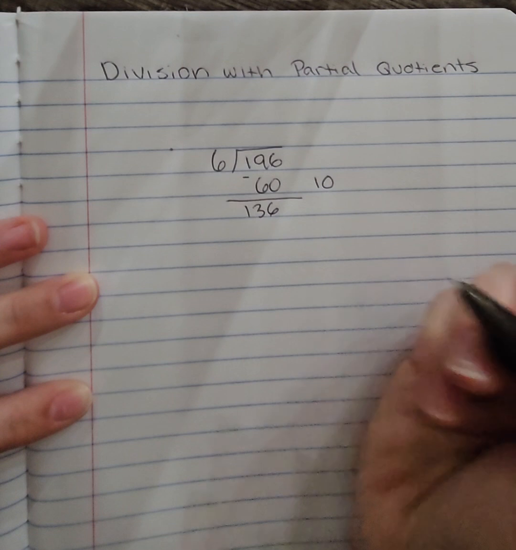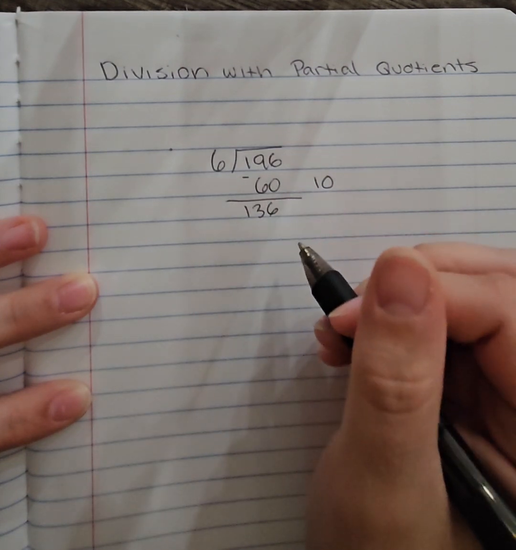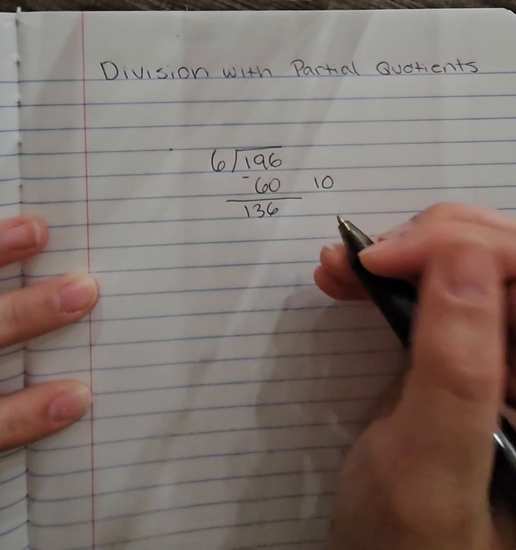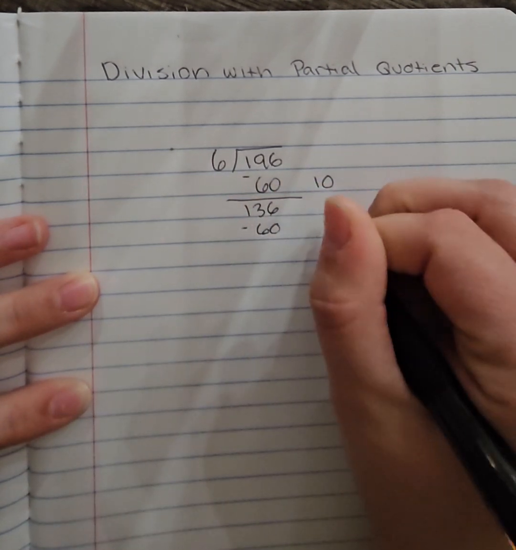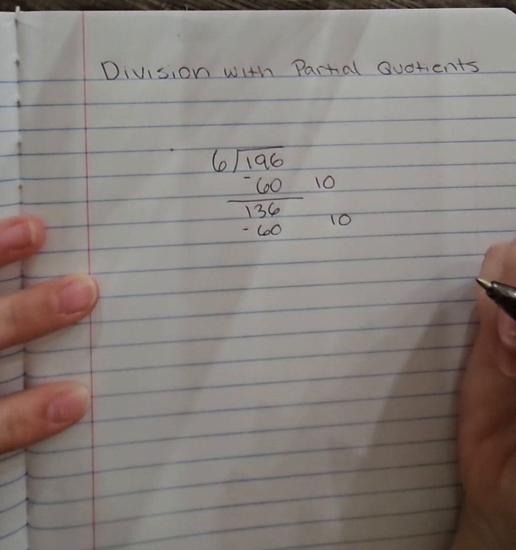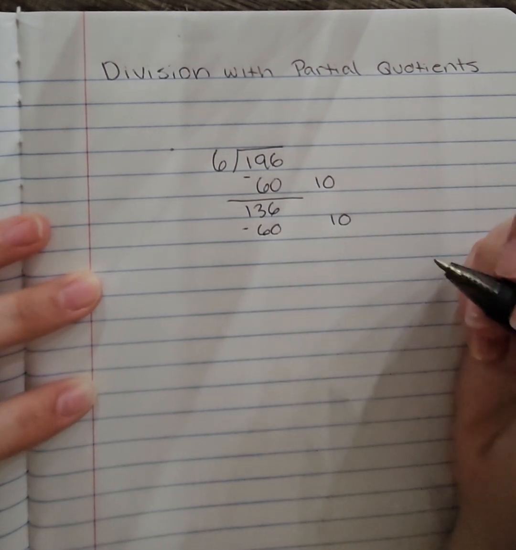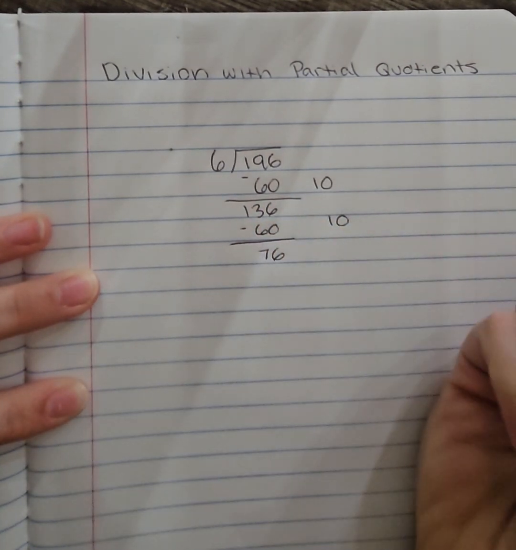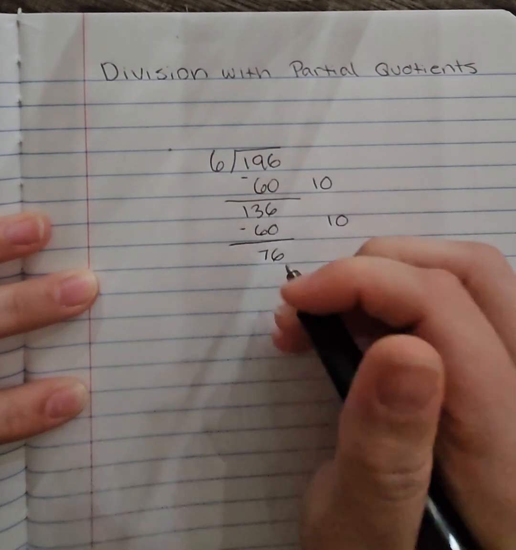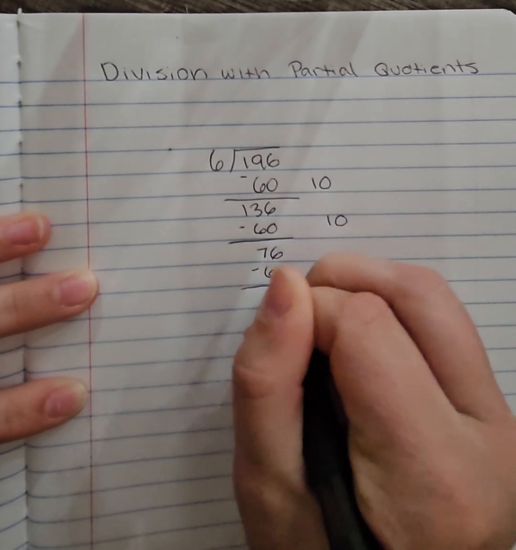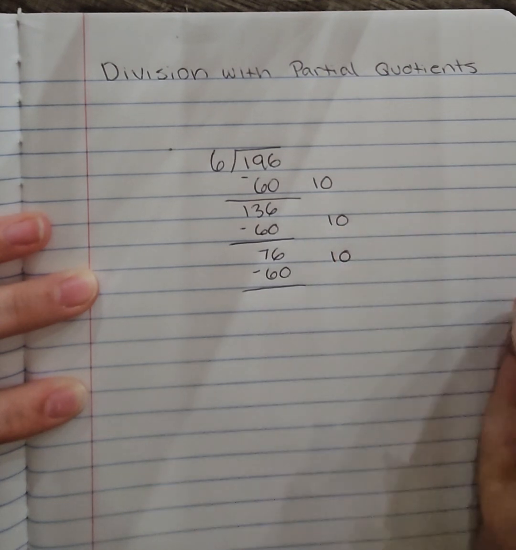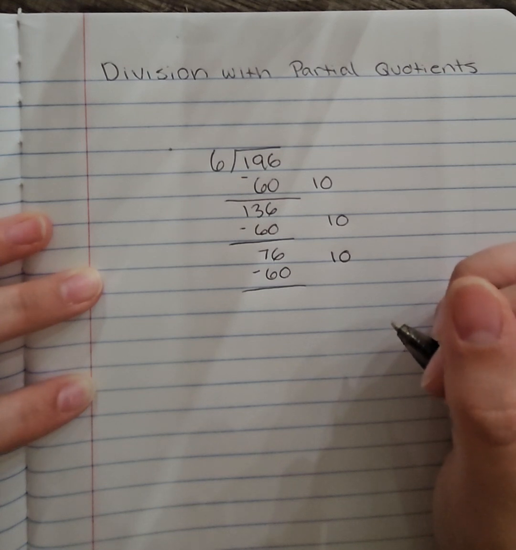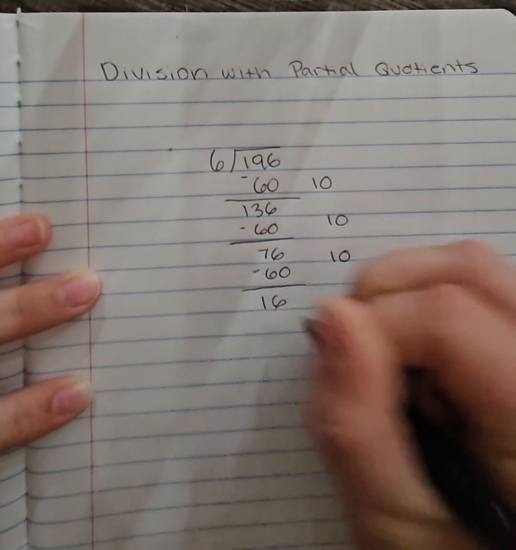So we can go ahead and pull another multiple of 6 times 10 out of 136, which gives us another multiple of 10. And then we subtract again, giving us 76. And then again, we can go ahead and pull 60 out of 76, giving us our third multiple. And then that will leave us with 16.